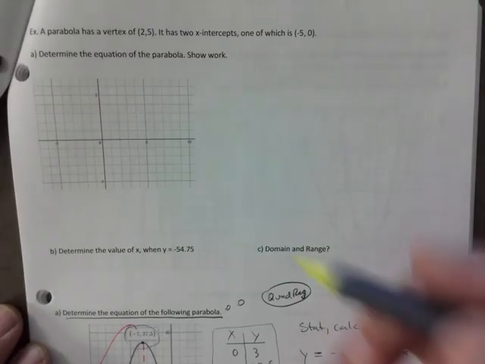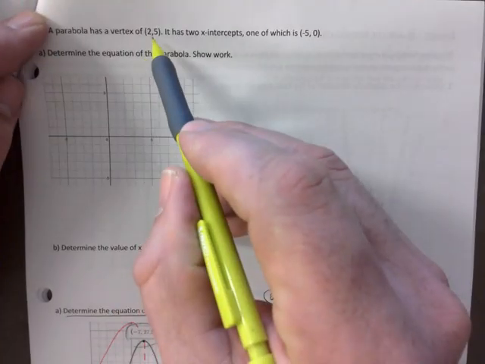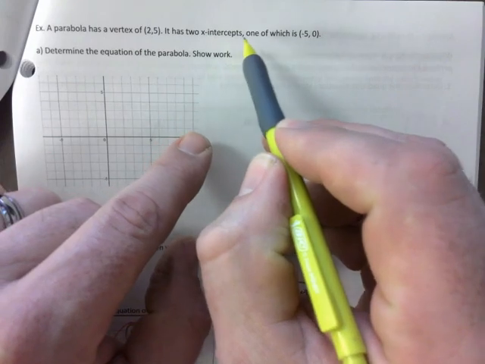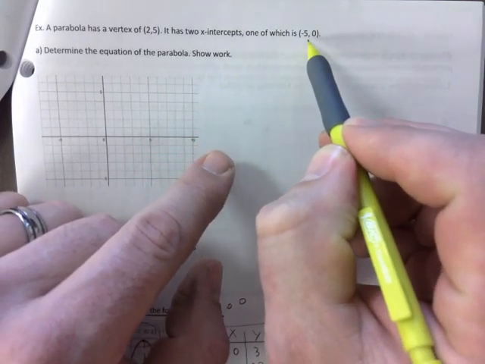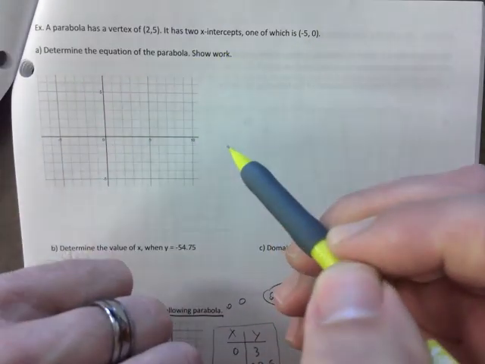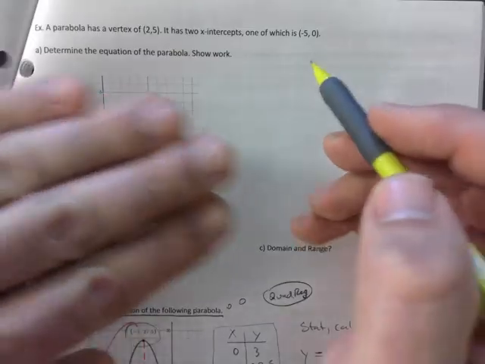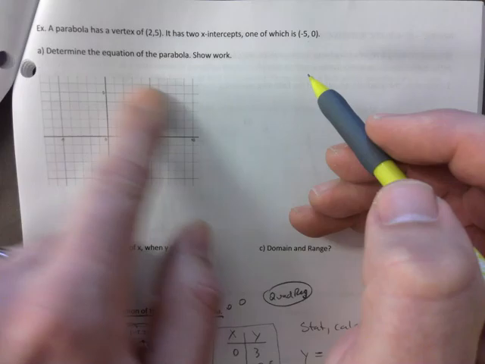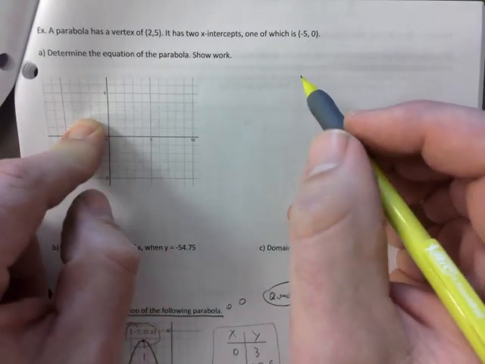So 44, a parabola has a vertex of (2, 5) and 2 x-intercepts, one of which is (-5, 0). Okay? So there's something going on there. Let's plot that. Normally, you will not necessarily have something to plot it, but we will now. That's why I provided this to kind of give you a visual.